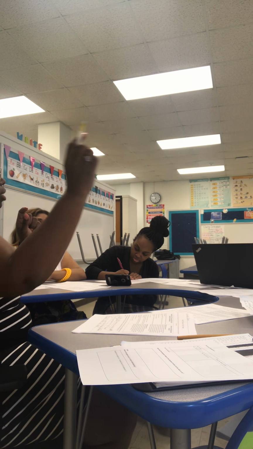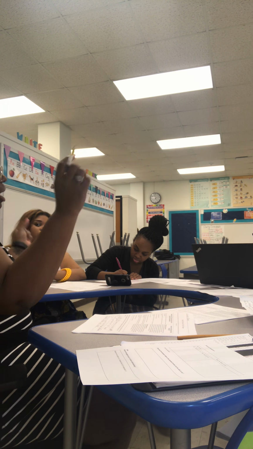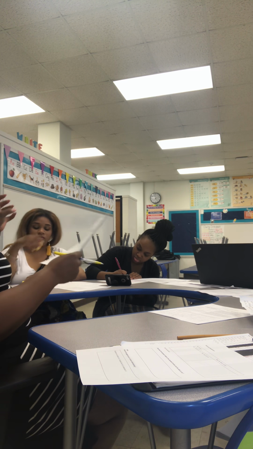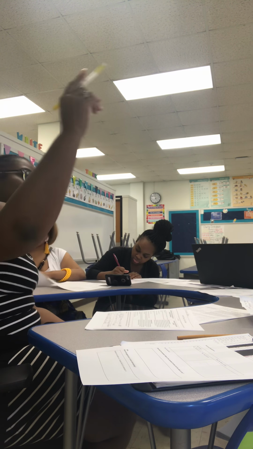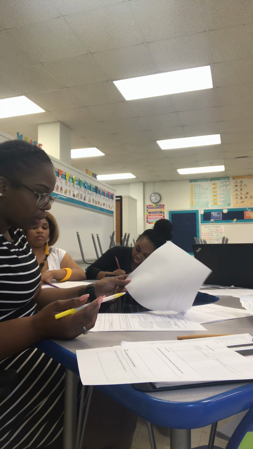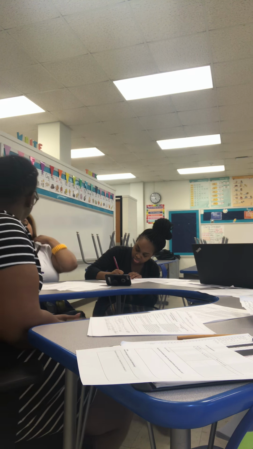So they were able to go to both stories and pull out, okay, in this story this is mean, and this is the same thing in this story too. I like that. They were able to follow the flow of the standard while also following that RACE format to support their initial claim.